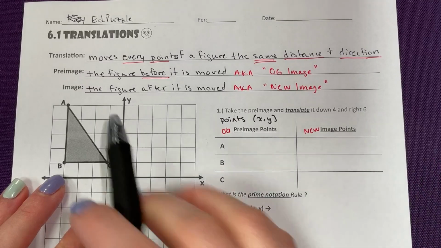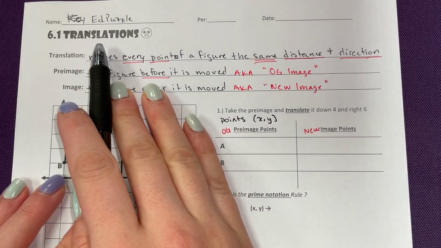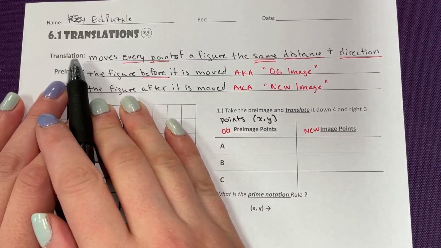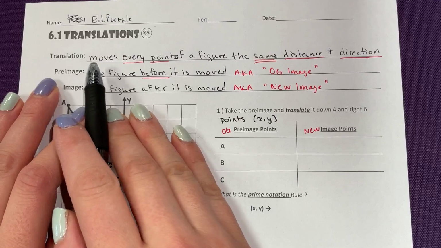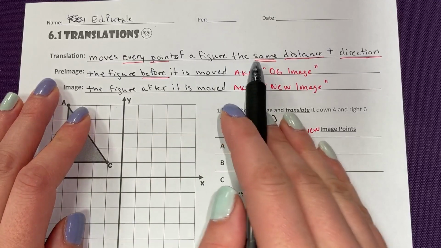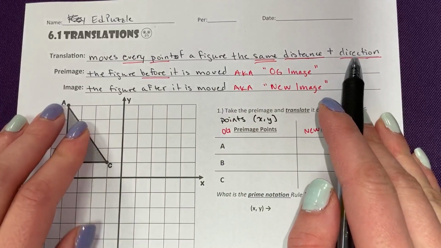Okay, welcome to translation. So now we're going to talk about some geometry stuff. So translation, the definition, is where it moves every point of a figure the same distance and direction.